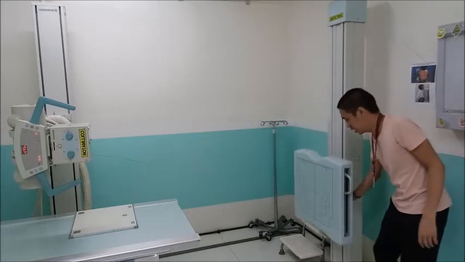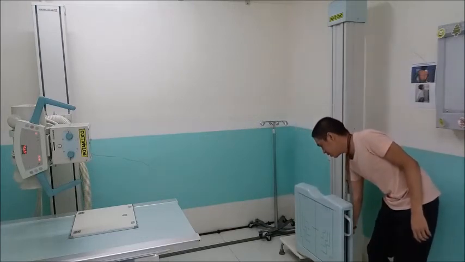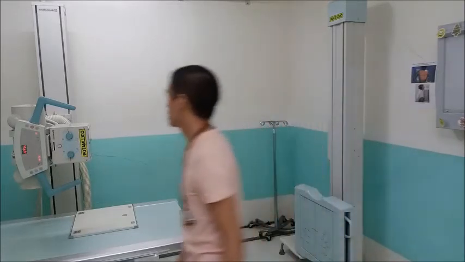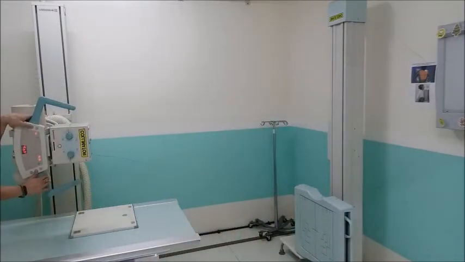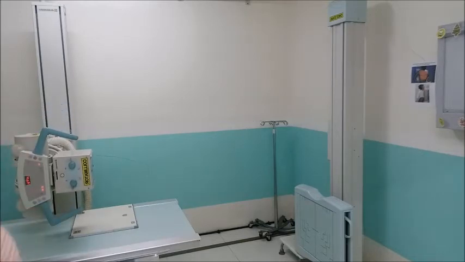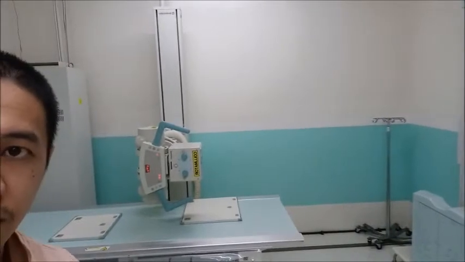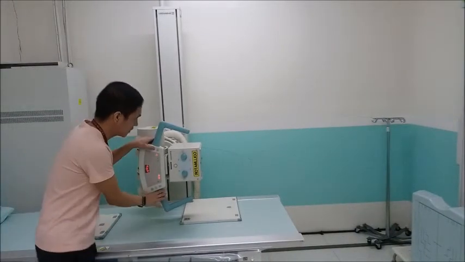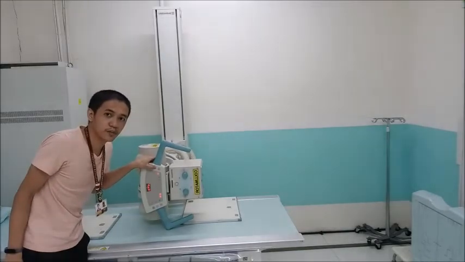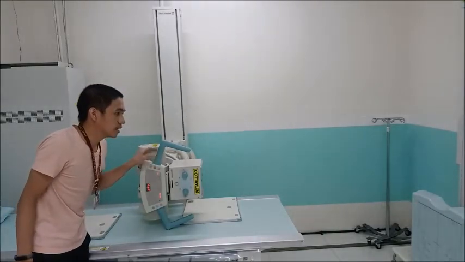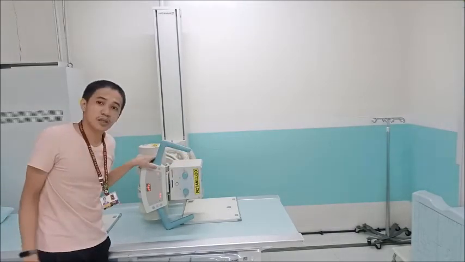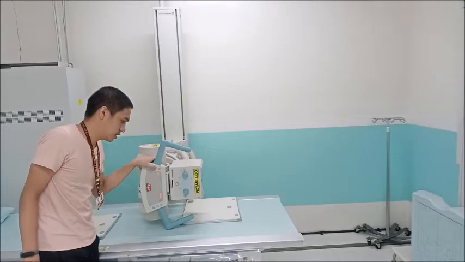Okay, but then there are limitations for the downward movement. The chest bucky can be lowered down, but then the limitation is with your tube. The X-ray tube is here. You cannot angulate it downward, because the patient is short. So you cannot angulate the X-ray tube.